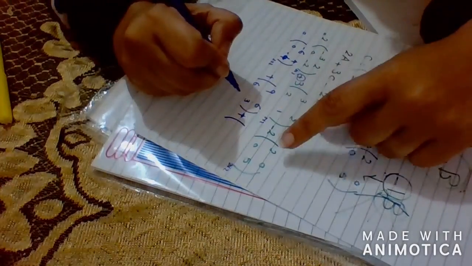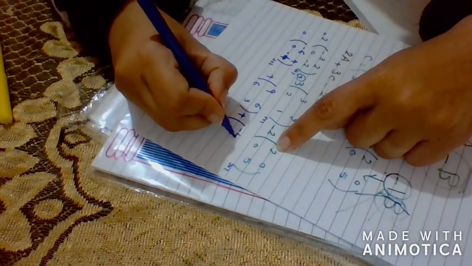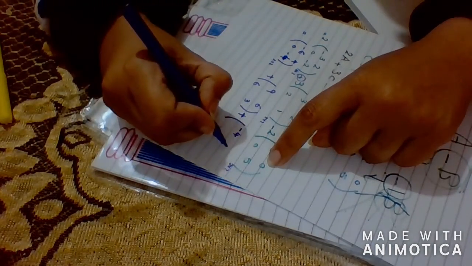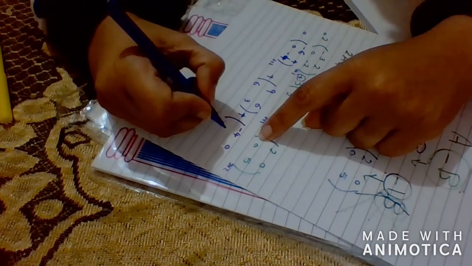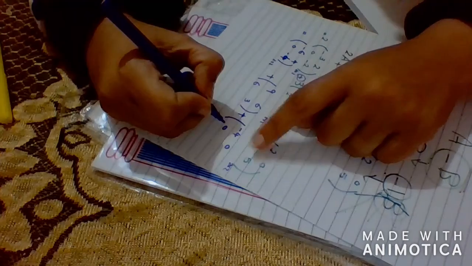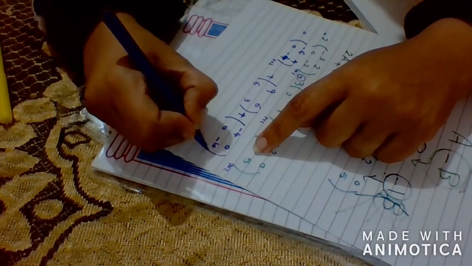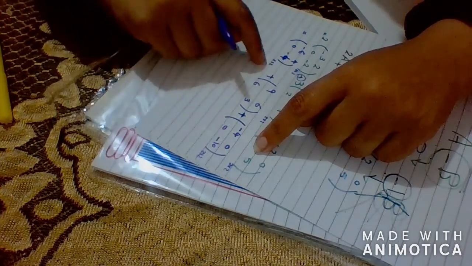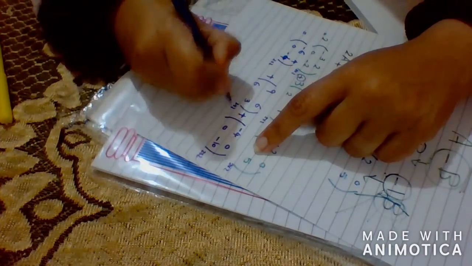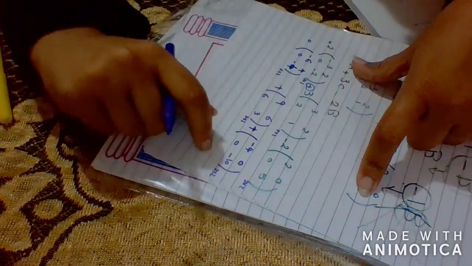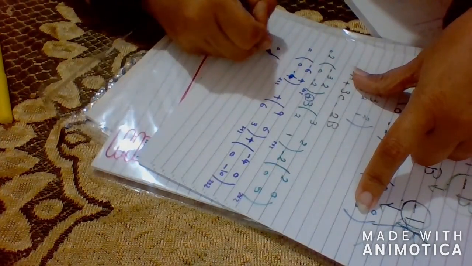And now minus 2 multiply 2, minus 4. Minus 2 multiply 0, 0. Minus 2 multiply 0, 0. Minus 2 multiply 5, minus 10. This also 2 by 2, so it's all again the same order. Now I'll solve it.